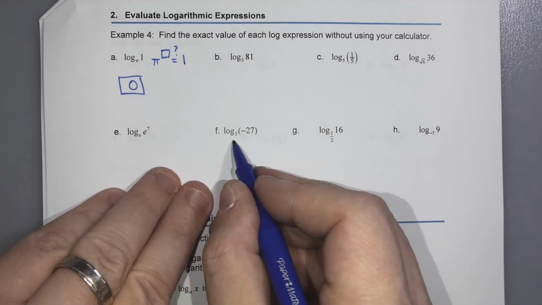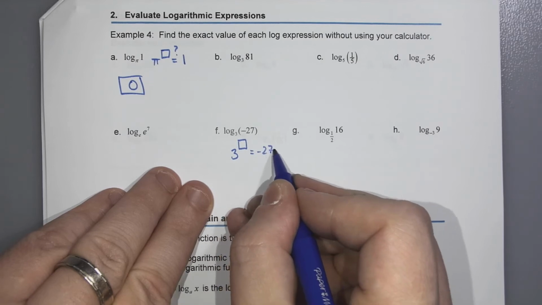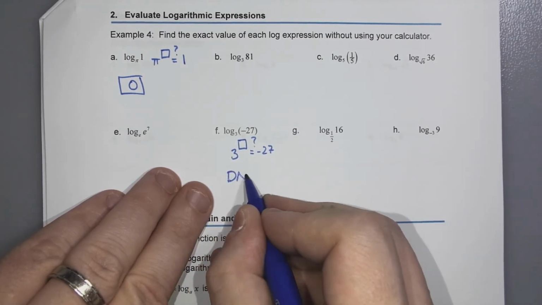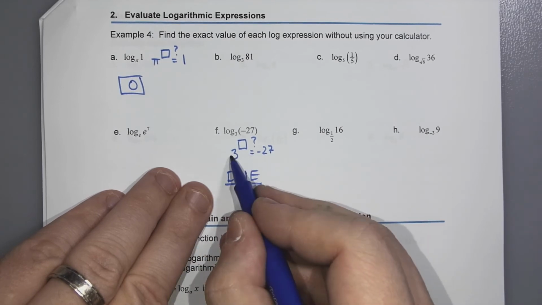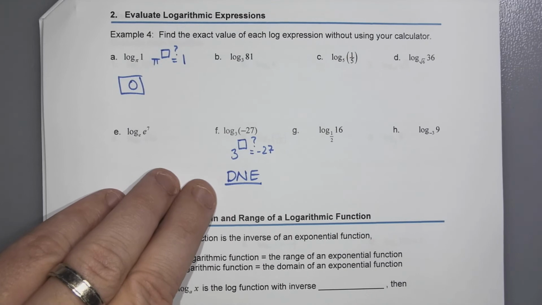What power do you put on 3 that gives you negative 27? Answer? Does not exist, right? No matter what powers you put on 3, you never get negative numbers out. Just doesn't make any sense.